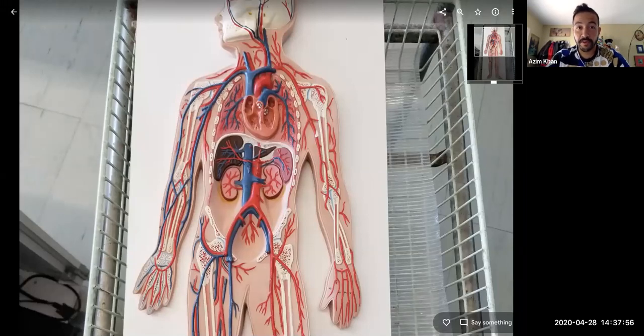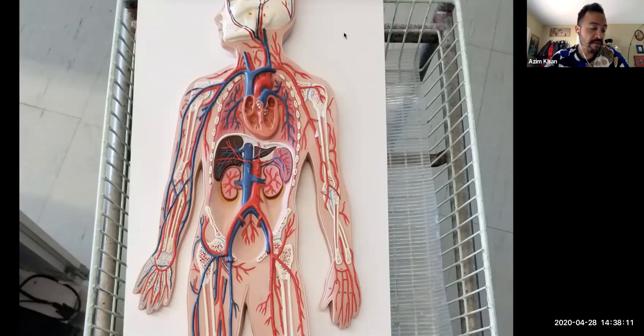Everybody. We're going to take a look at circulatory pathways. We're looking at a model of the cardiovascular system. The pathways that we're specifically going to look at, at least to start, are pathways to the arm and to the leg. So let's take a look at the arm first.